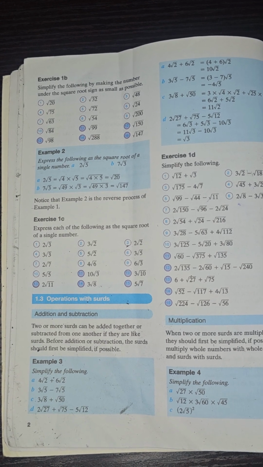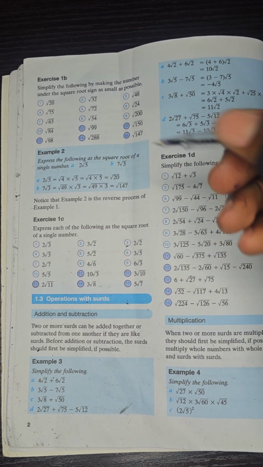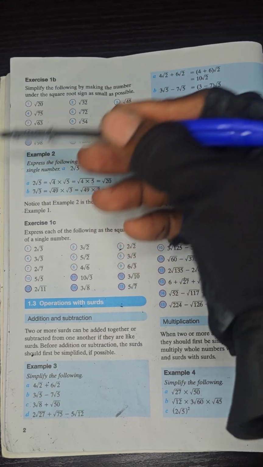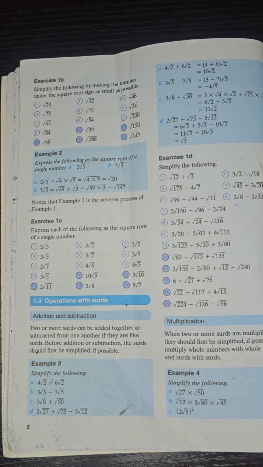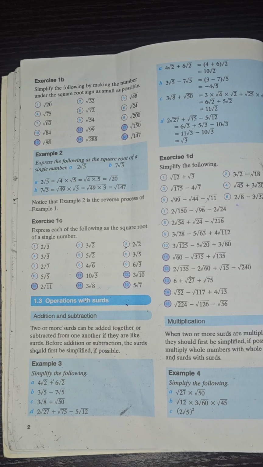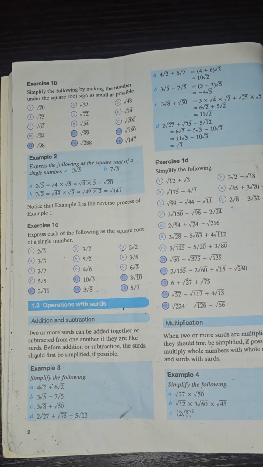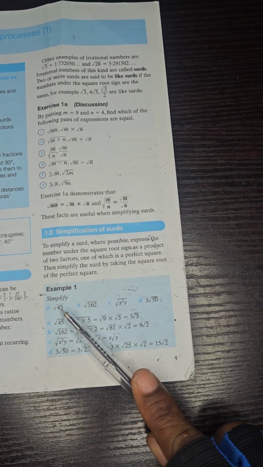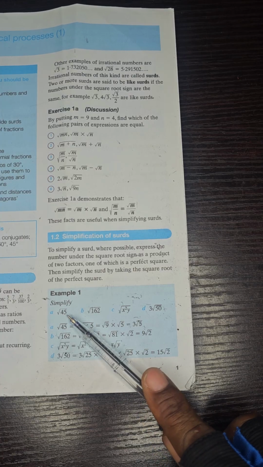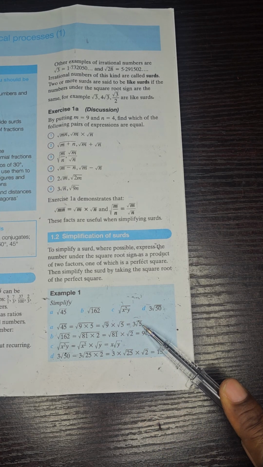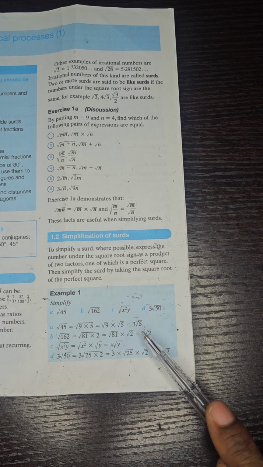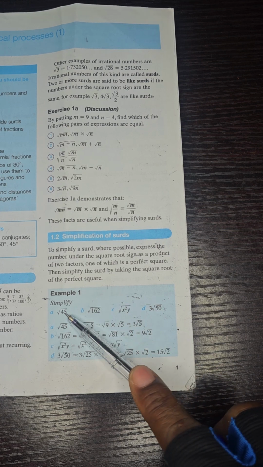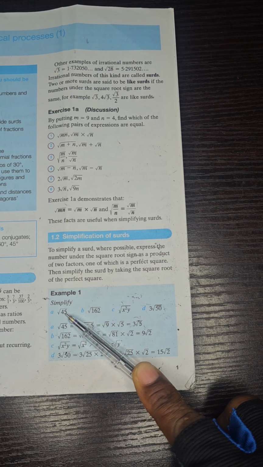So in this class, what we are going to do is a simplified surd. We have to bring it back to the non-simplified surd. What do I mean? In the previous class, we have something like this. This is root 45. And we simplified it to get 3 root 5. But in this class, when we have this 3 root 5, we are trying to take it back to the non-simplified form. So this is just very simple.